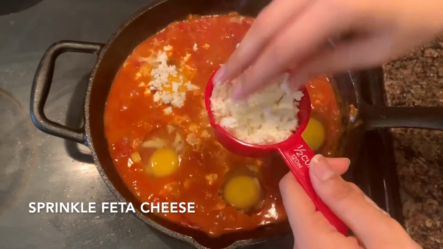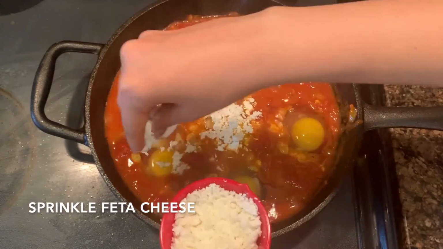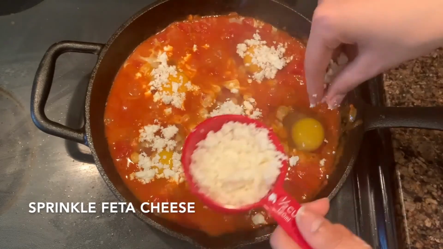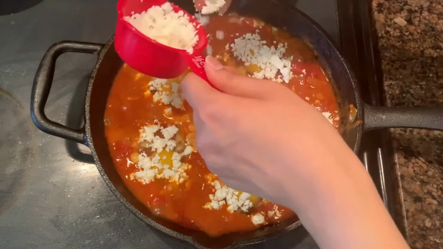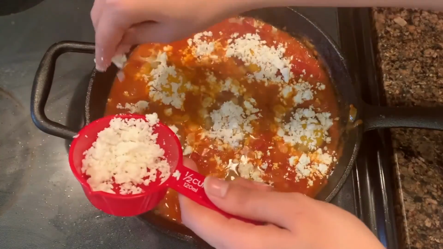Grab your feta and sprinkle evenly all over the shakshuka. Cover your eggs first and then spread it over the tomato sauce. Make sure to get all of it evenly coated.